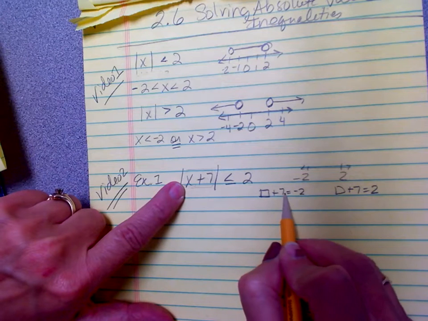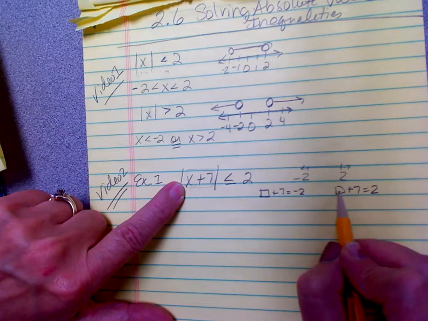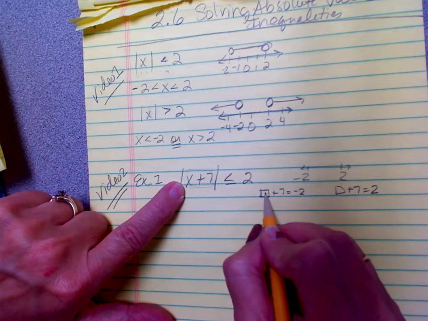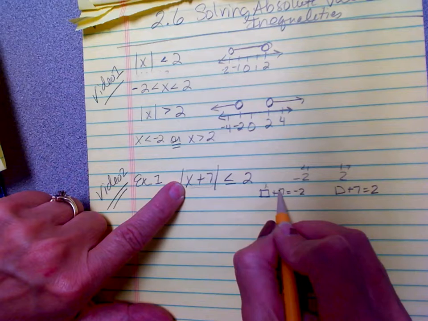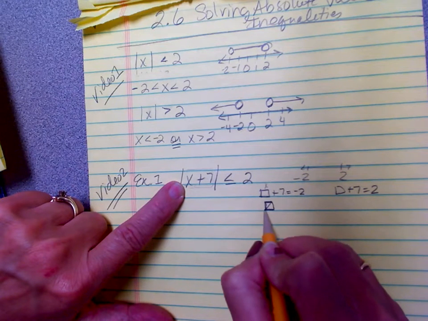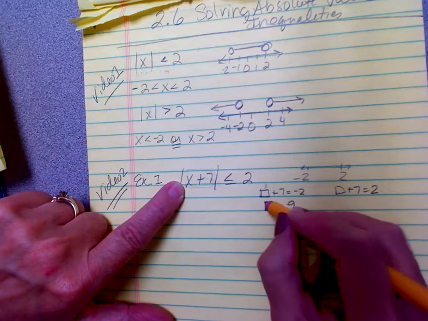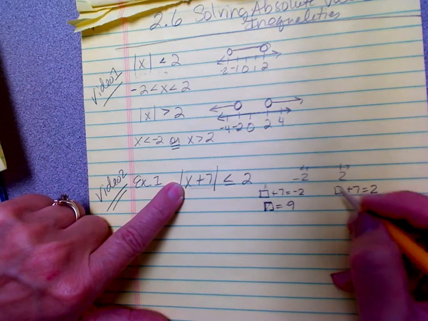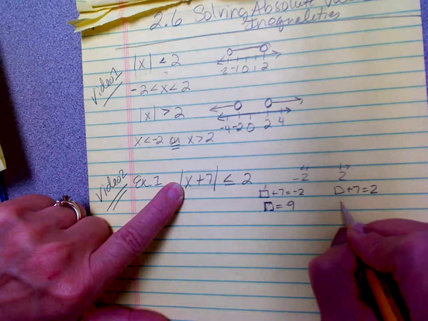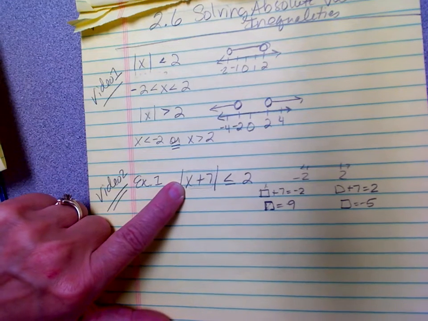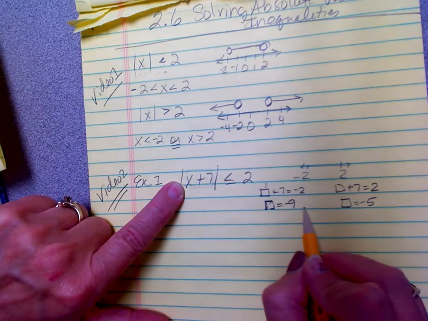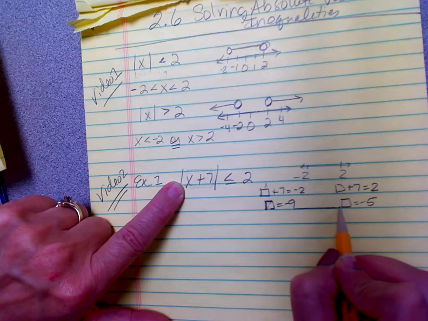If x plus 7 equals negative 2, subtract your 7, this unknown has to be a negative 9. And for 2, this box has to be a negative 5. So our numbers have to be between negative 9 and negative 5.